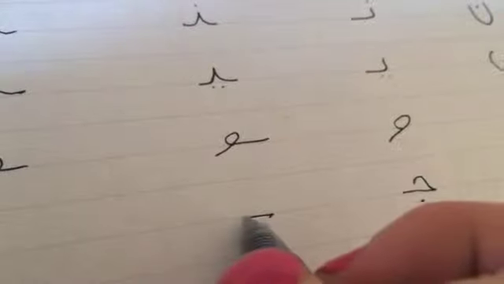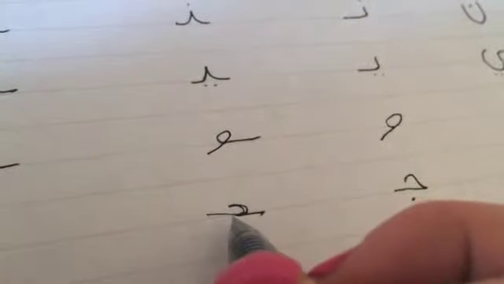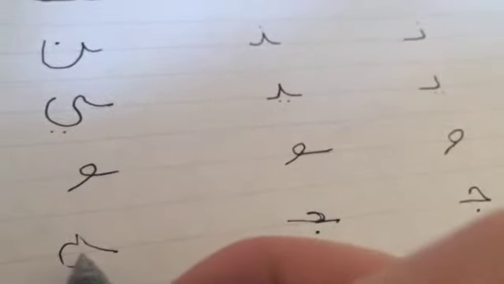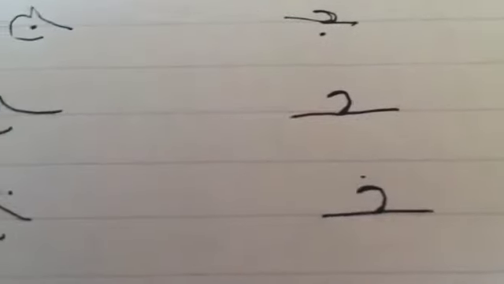It's really hard to write while doing a video. And at the end, it's really fun to form at the end. Just go and dot in the middle. So if you look at Ha and Kha, they're the same. Just Ha has no dots and Kha has a dot on top.